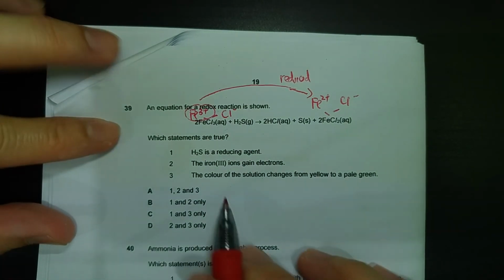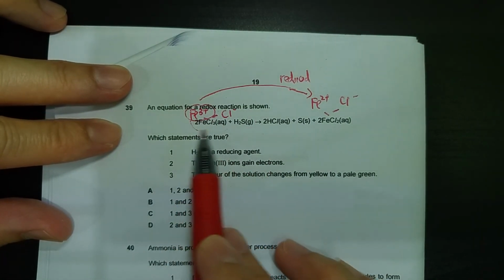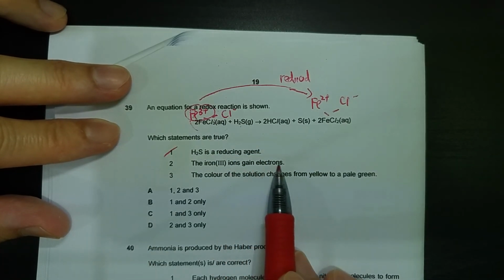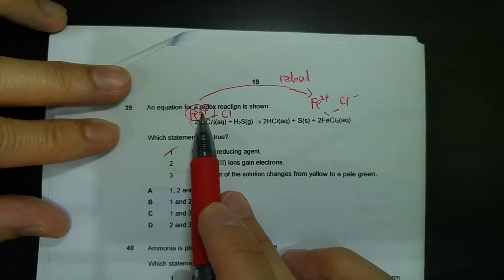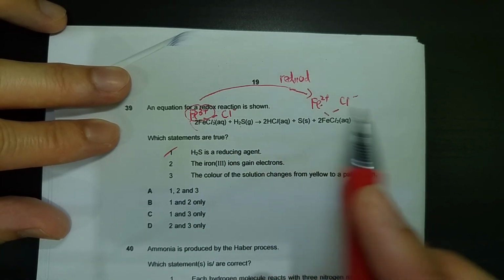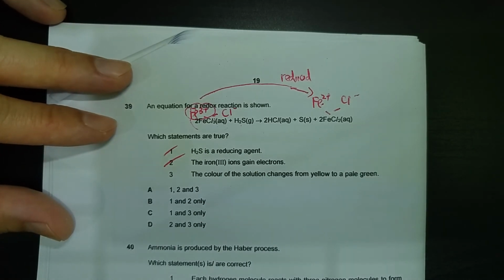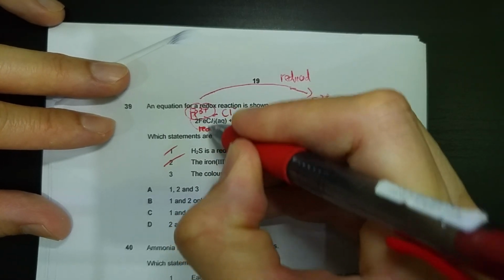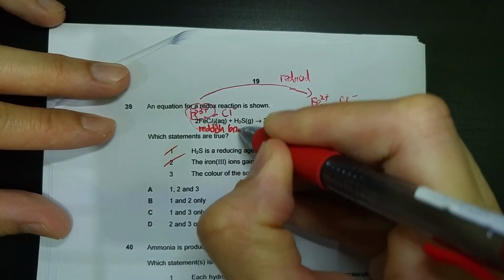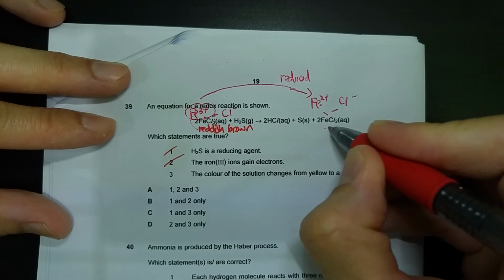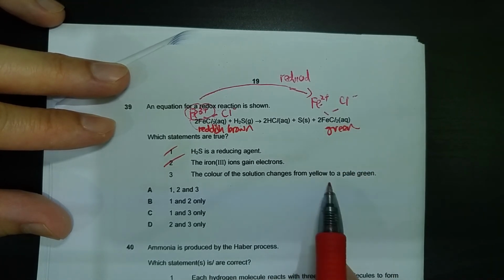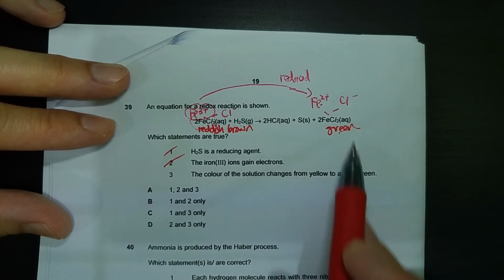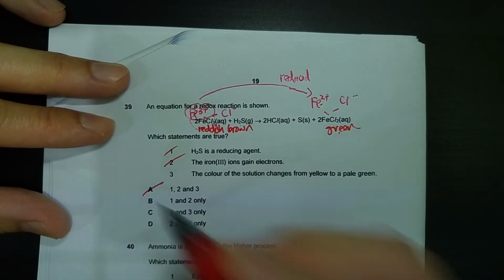Okay, so it is reduced. So when this substance is reduced, this one must be a reducing agent, correct? Iron 3 ions gain electrons. Fe3 plus to become Fe2 plus, you have to gain electrons, correct? How about the color of the solution changes from yellow to pale green? This one is actually reddish brown, and this one is green. Reddish brown and yellow are quite close, and green and pale green are also quite close. So it is correct, A.